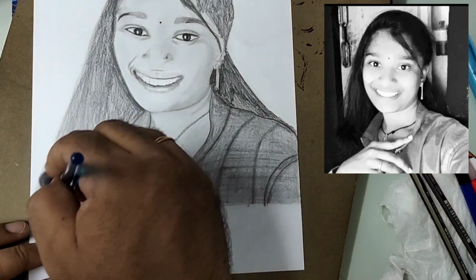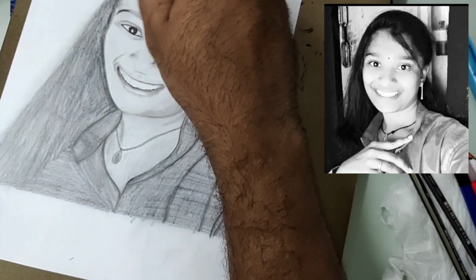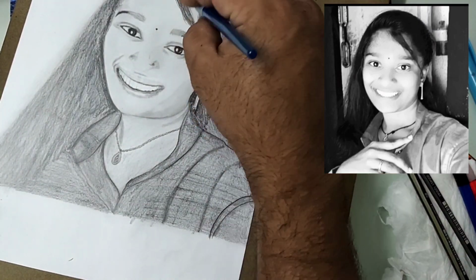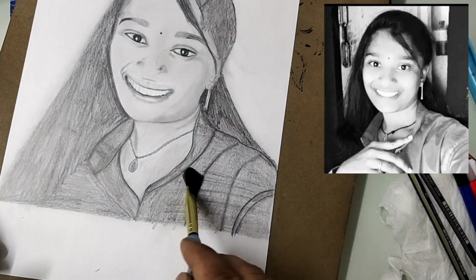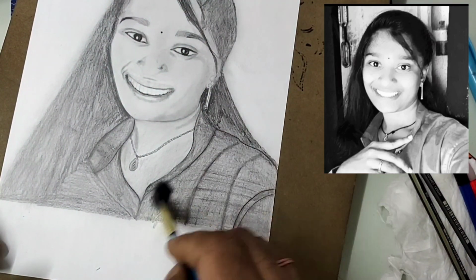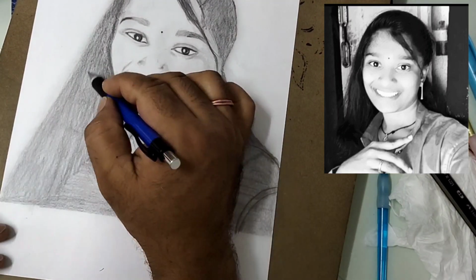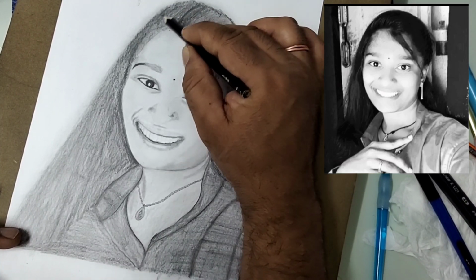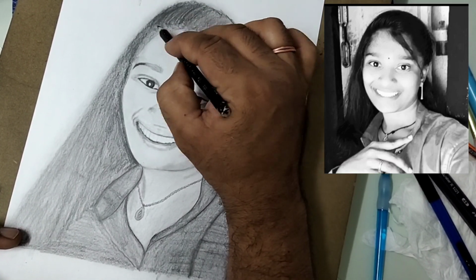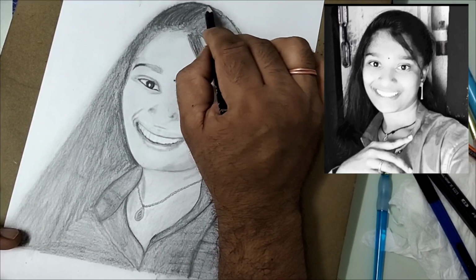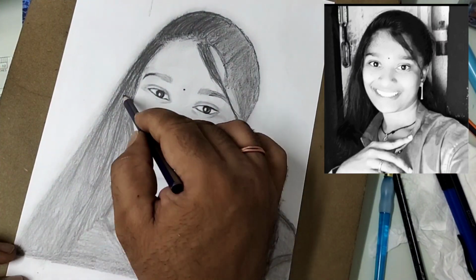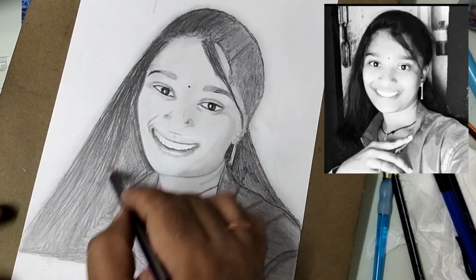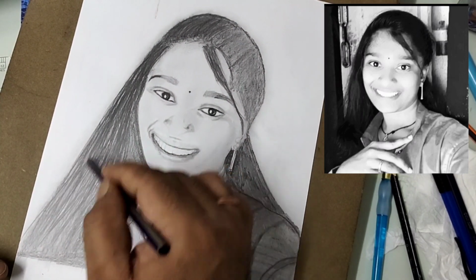And now I am going to shade with this makeup brush for this initial layer. Afterwards I am using this mechanical pencil and a HB pencil for drawing the hairs in detail. This is the 4B pencil I am using. Hair flow.